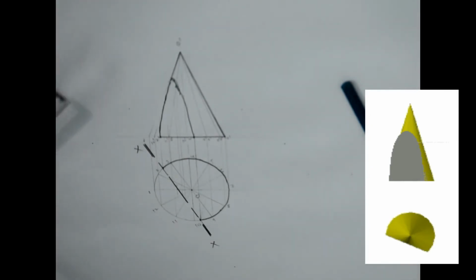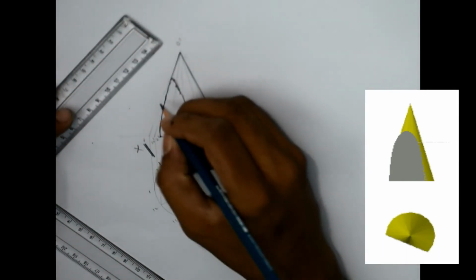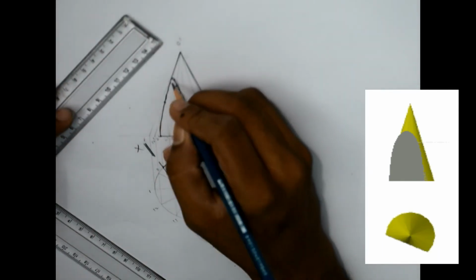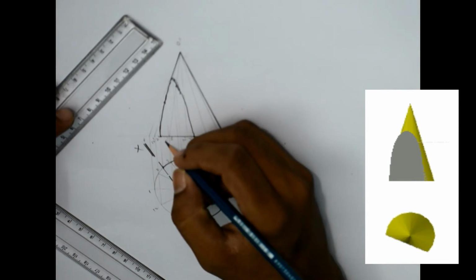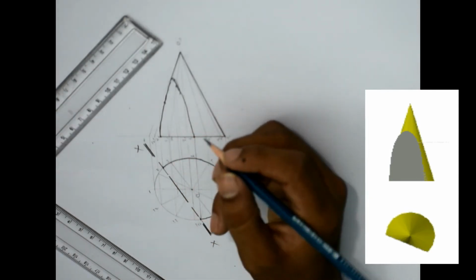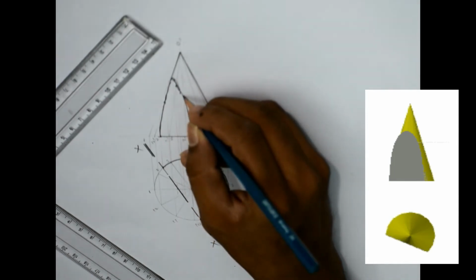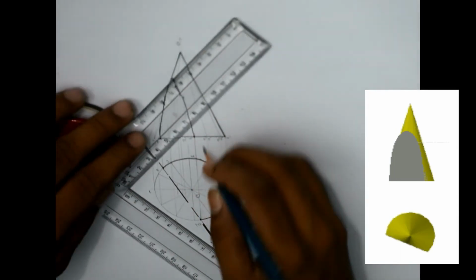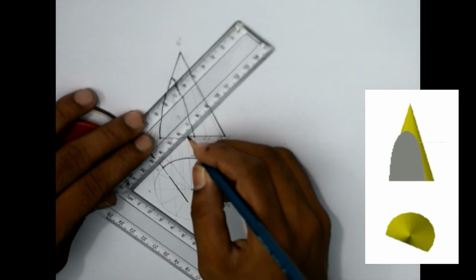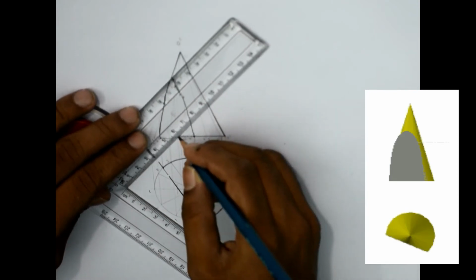And now for the hatching parts, carefully mark the points here, which will be very important afterwards. So these are our hatching lines.